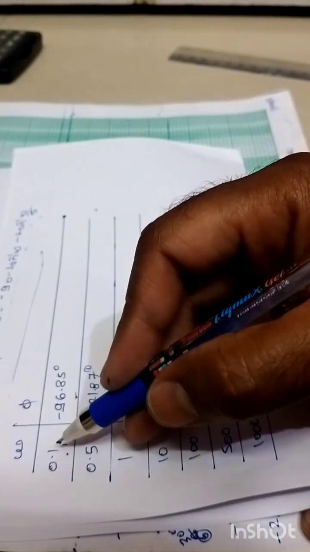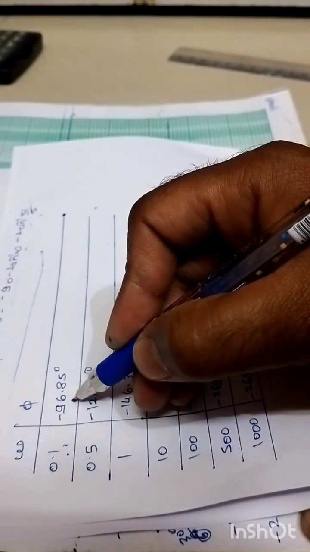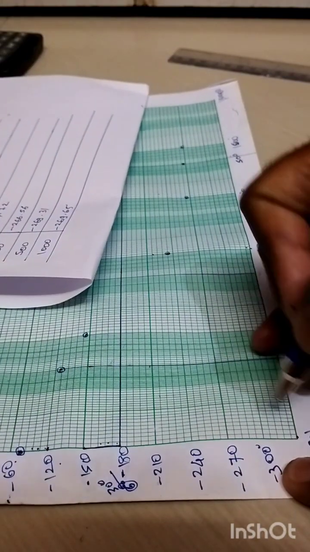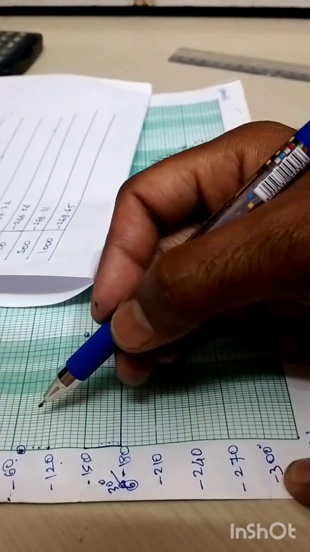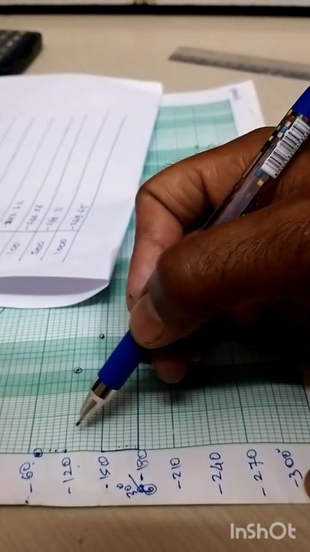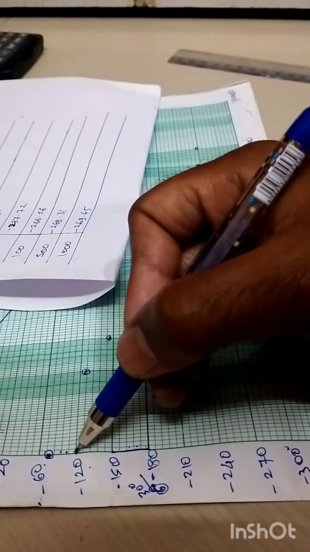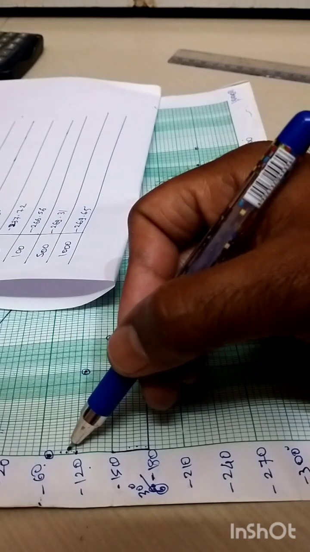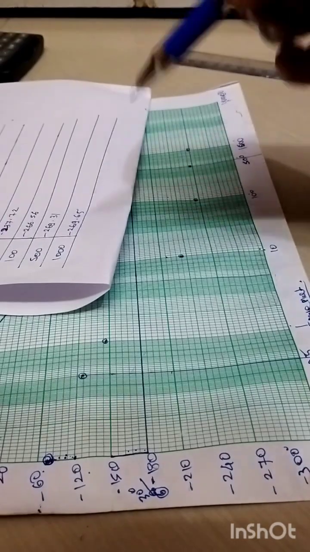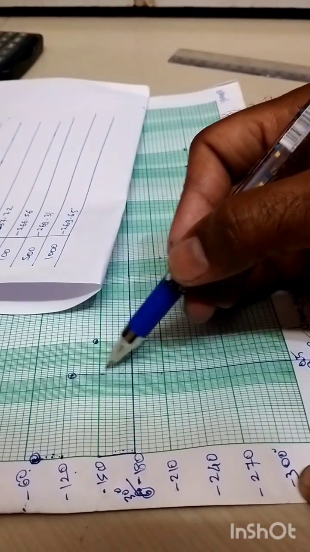For omega equals to 0.1, the phase angle is 96.85. It is 120 minus 6 here, so somewhere here it is being located. Similarly, this is the second observation point.